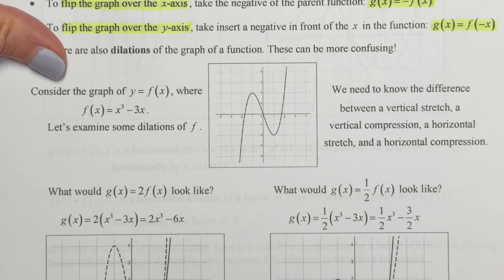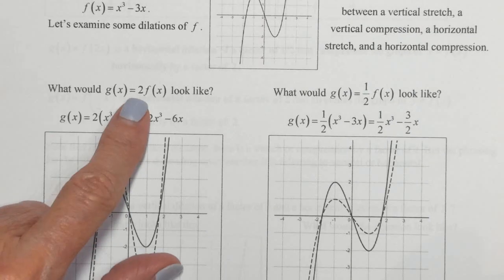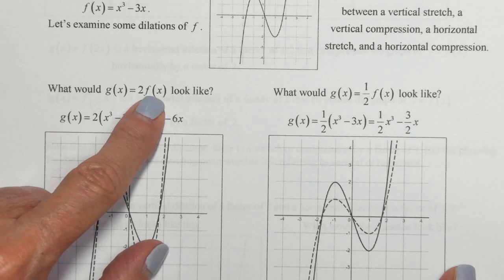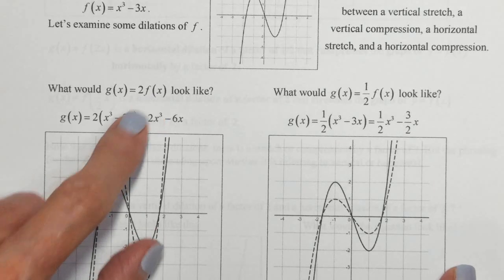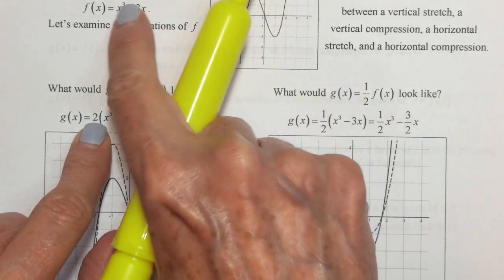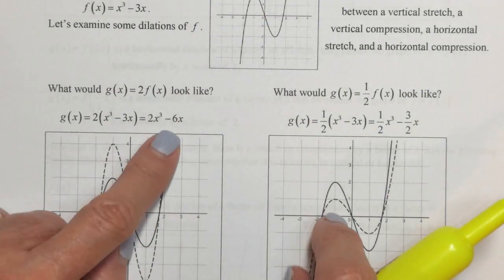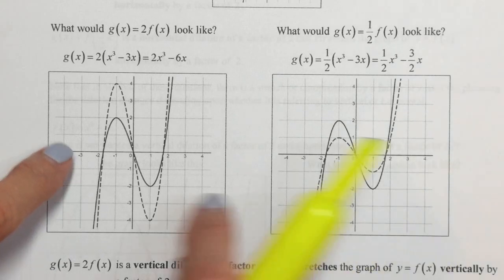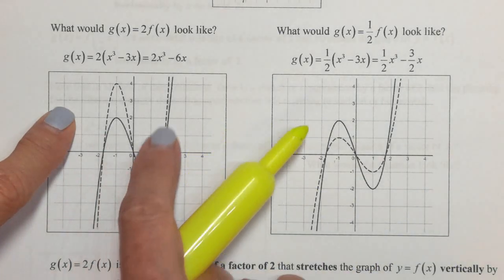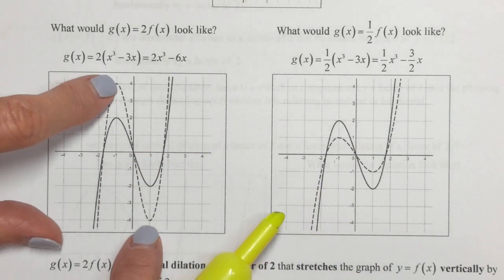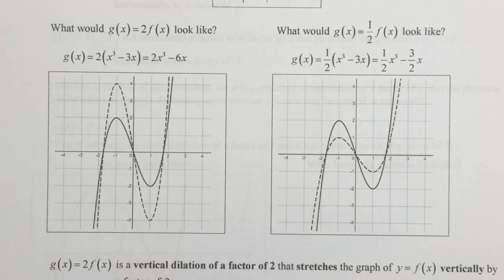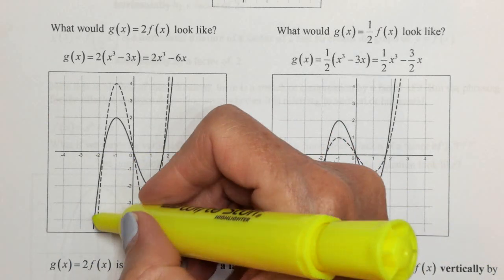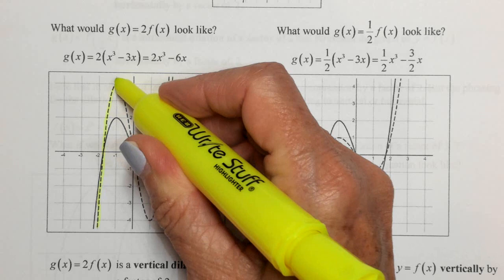Let's examine some dilations of f. What would happen if we put a 2 in front of the entire function? A 2 in front of the entire function. We would be putting a 2 in front of the entire thing, so we would get that for our new function. When I graphed that on the same graph as our original f, I got this dashed line graph. So this is our translated graph.